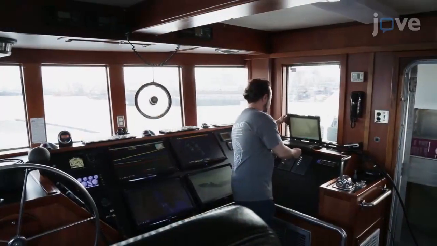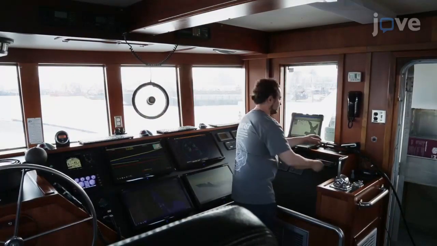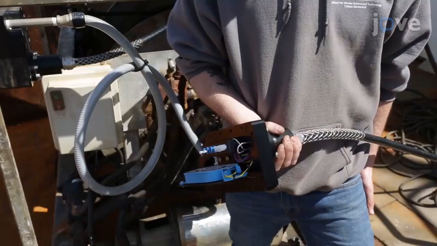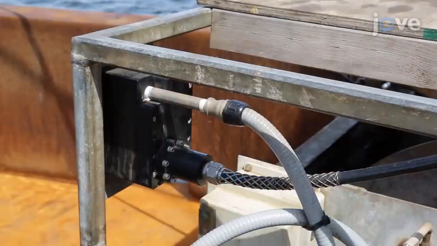Set up the equipment in the vessel wheelhouse. To attach the deck end of the wheelhouse, run the fiber optic cable to the optical slip ring on the pressure-sensitive winch.